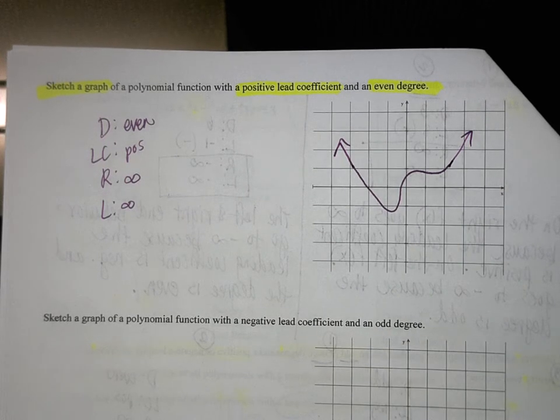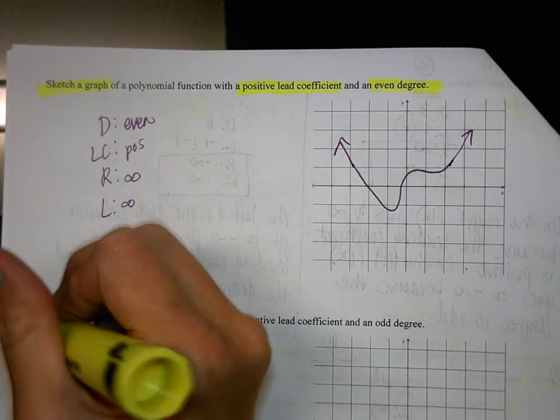Okay. I'm going to give you about 30 seconds. I want you to sketch this one. Do this one on your own. See if you can get it right.